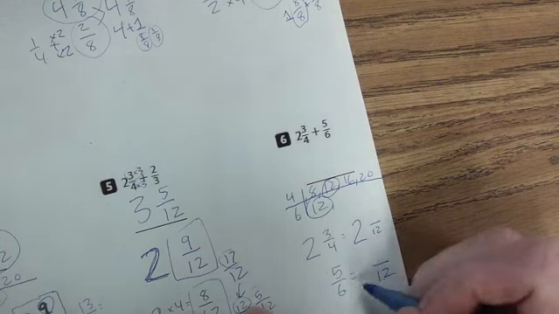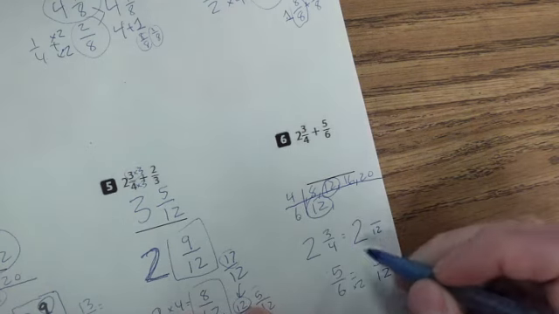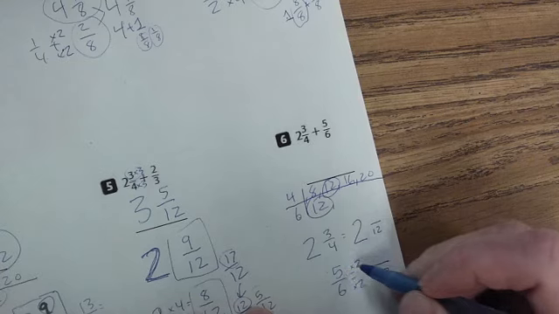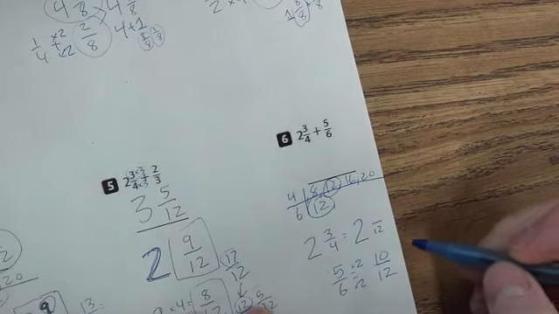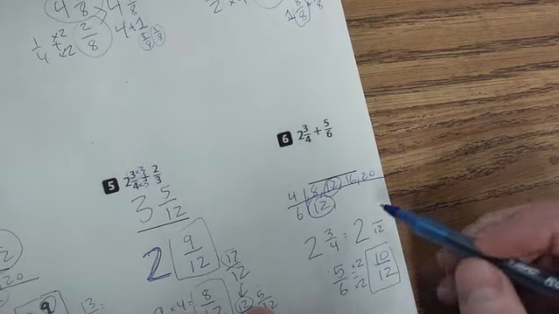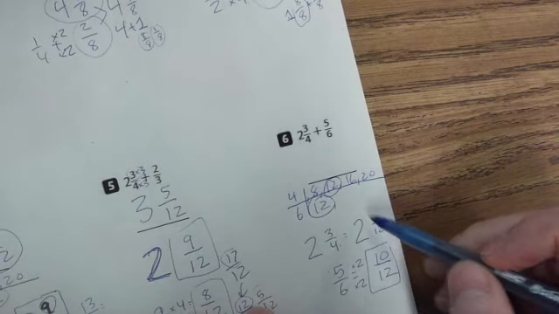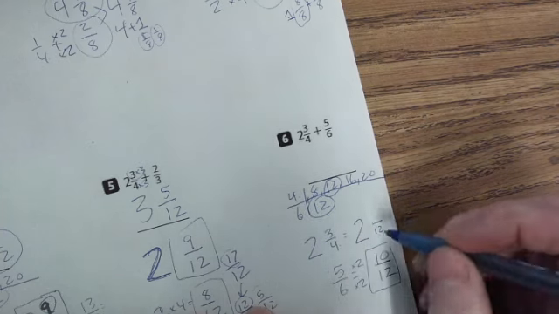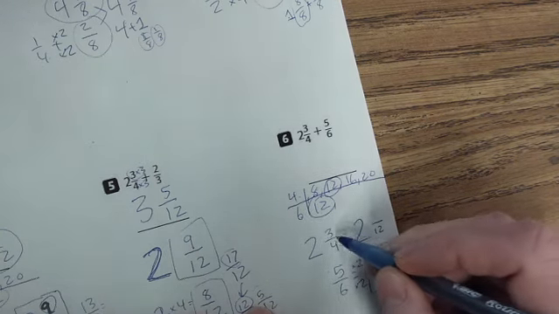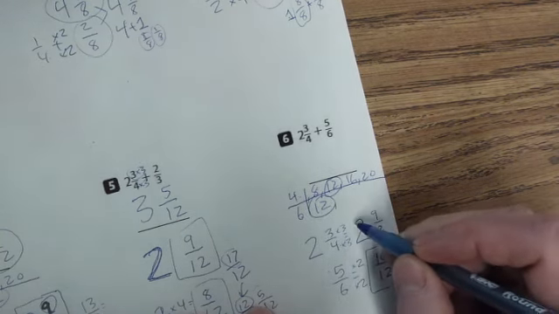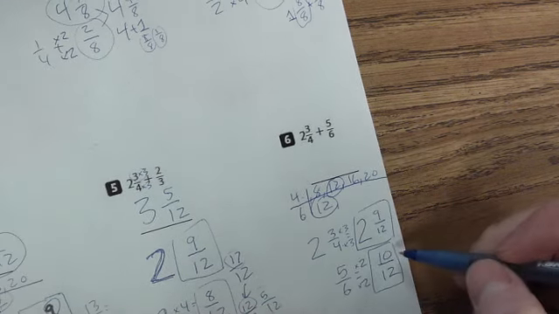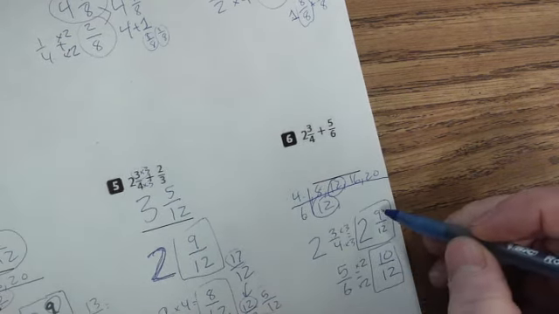6 times what is 12? Well, I did it right here. 1, 2. What do I multiply the top by? 2. 5 times 2 is 10. So 5/6 equals 10/12ths. 4 times what is 12? 1, 2, 3. 4 times 3 is 12. So 3 times 3 is 9/12ths. So I have 2 and 9/12ths plus 10/12ths.